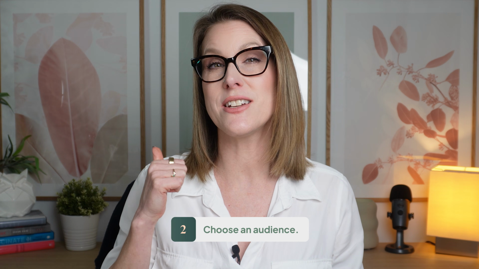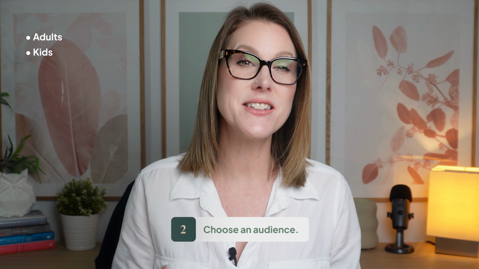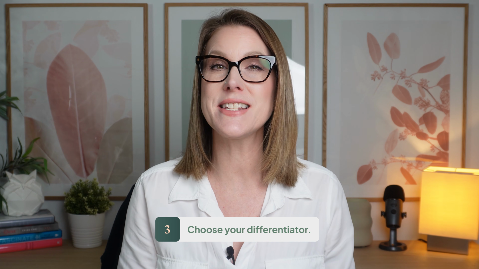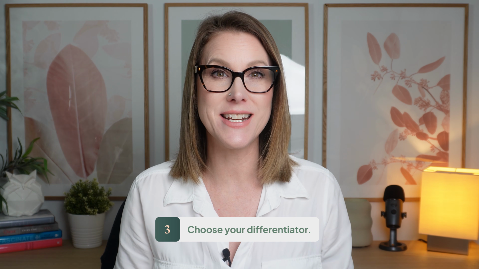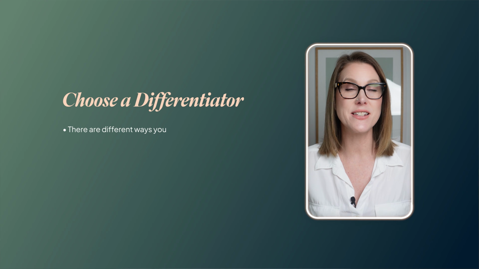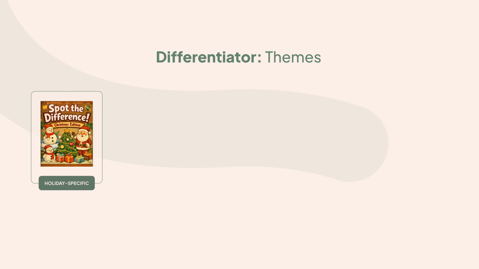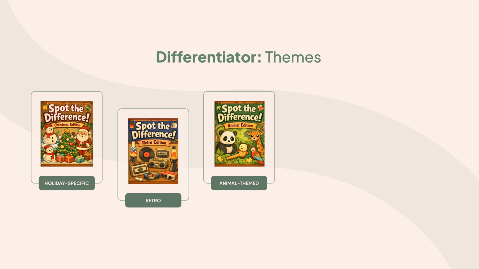Once you've done all your research, choose an audience. So is this going to be targeted toward adults, kids, seniors? Next, you want to choose your differentiator. So how is your book going to stand out from all of the other books that exist? And there are different ways that you can differentiate. Theme, right? Is it holiday specific? Is it retro? Animal themed? Food? People? You can also use a theme that's trending in another niche.